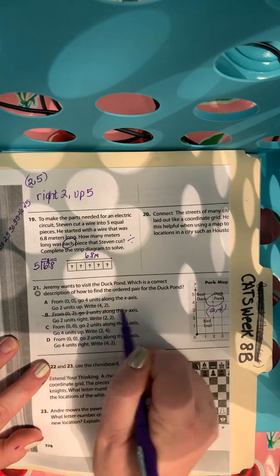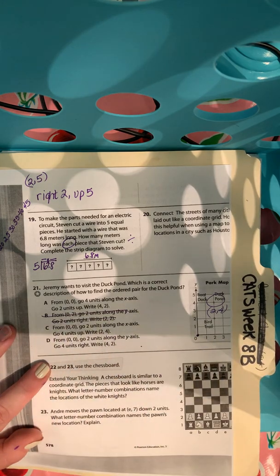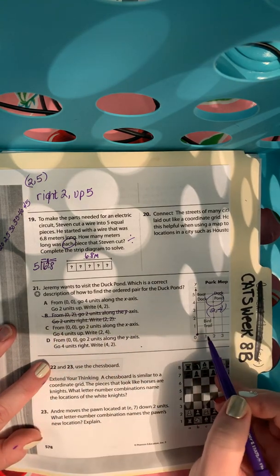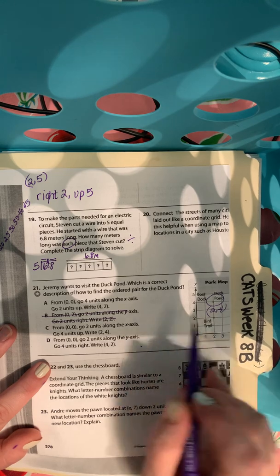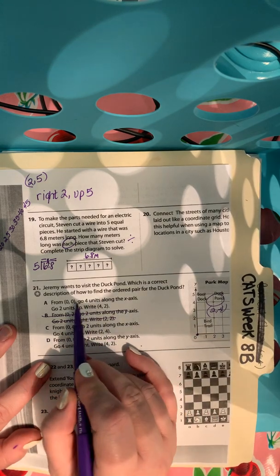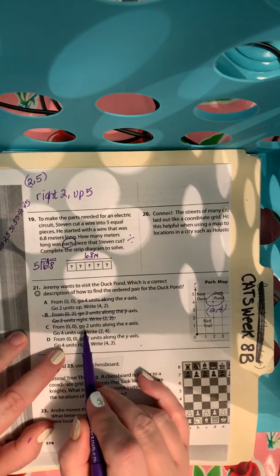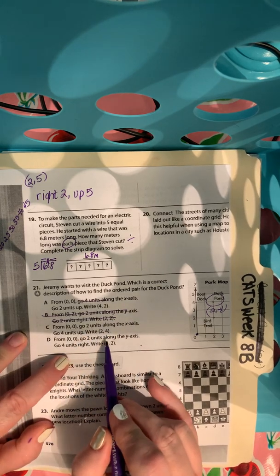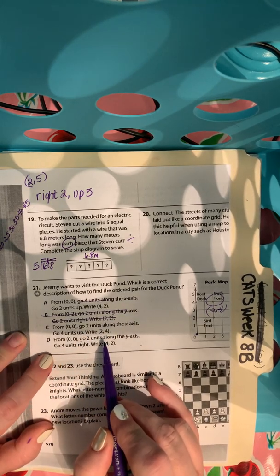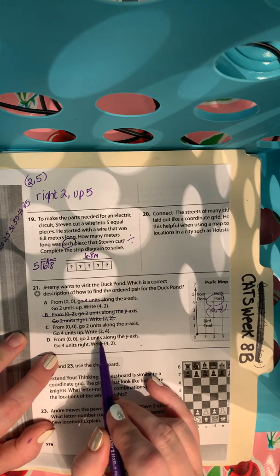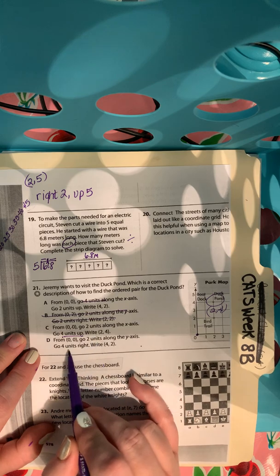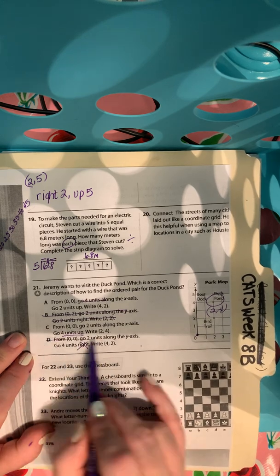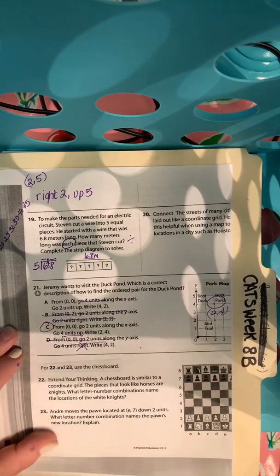So I can eliminate B because it starts at the wrong place. So I have to move right 2. So this says 4. So that's wrong. This says 2. And this says 2. Good. Now I want to go up 4. Up. This is right. So my correct answer is C.